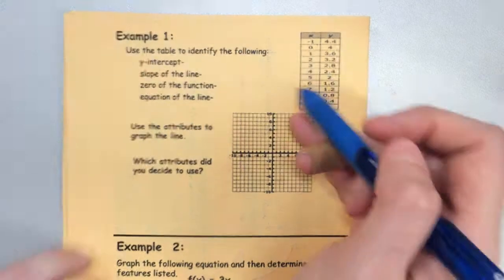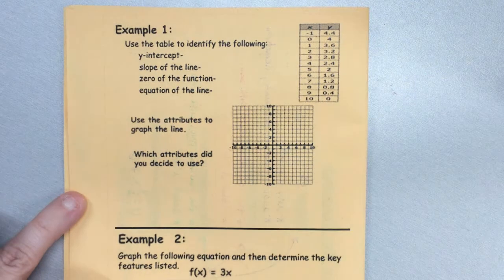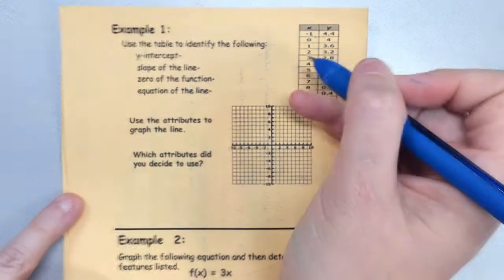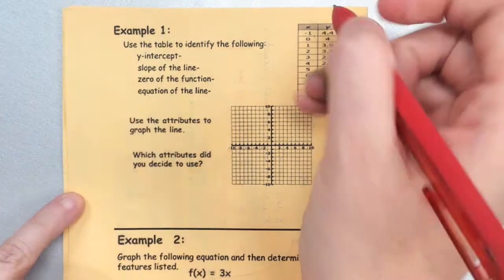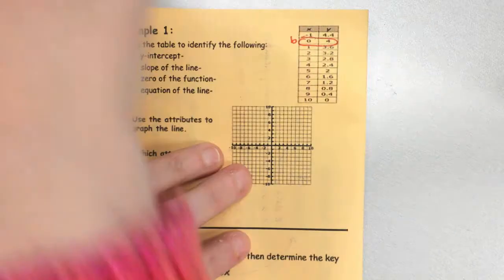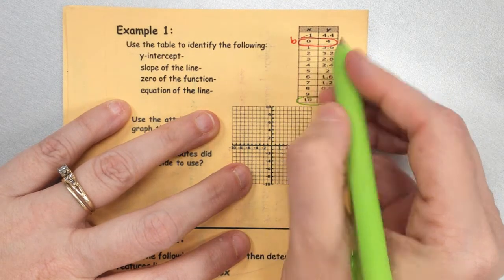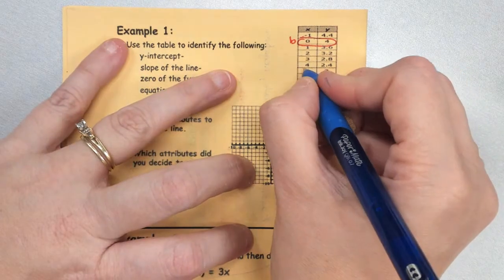Okay, so when you do this problem, do you think that we would plot every point? No. Which points do you think we would plot? The slope line. I would definitely plot B, my x-intercept. I've also got my y-intercept here. I've got my 0 there. And then there's this one other point right here.